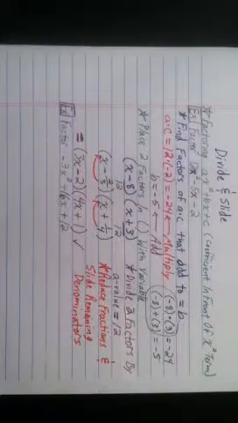Alright, and that is the divide and slide method. Divide because you're dividing by the a value, and then sliding because if you still have fractions when you reduce, you have to slide those denominators out front.